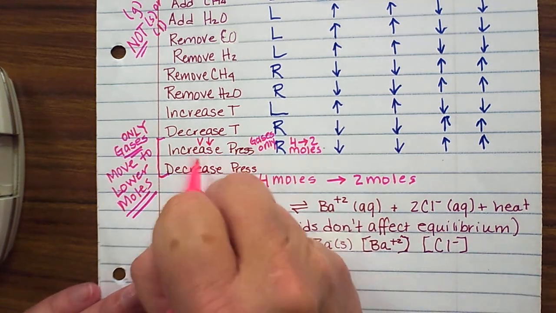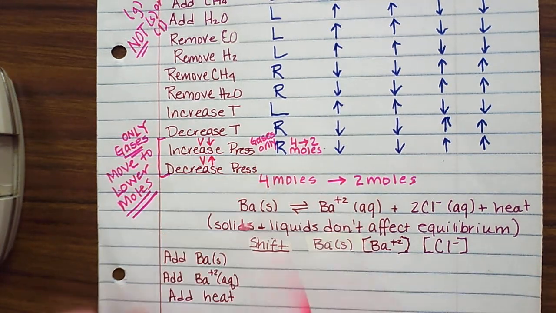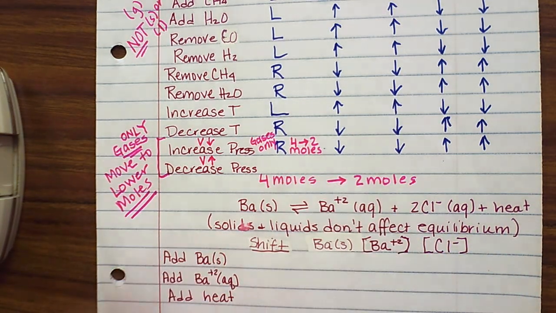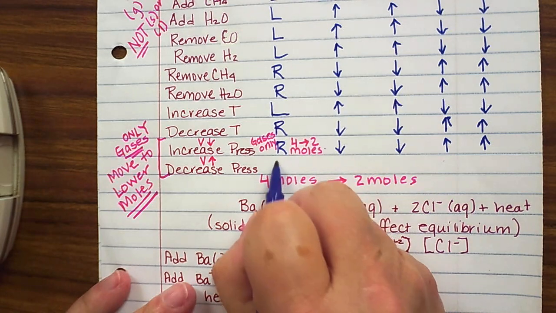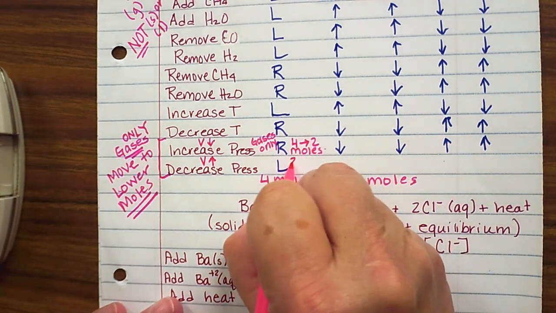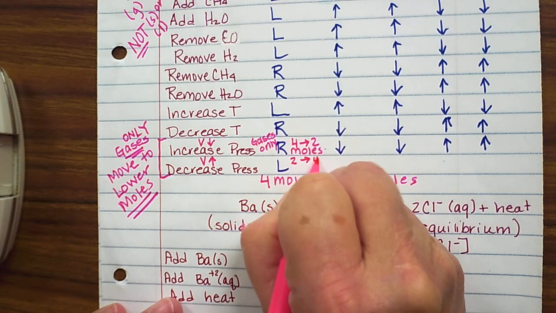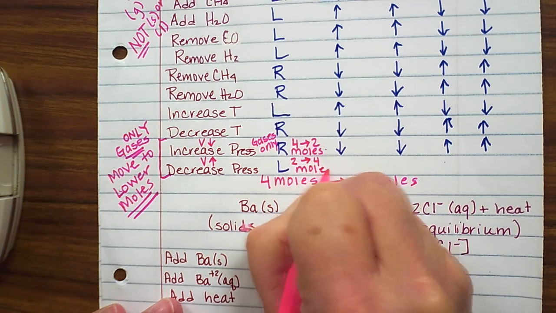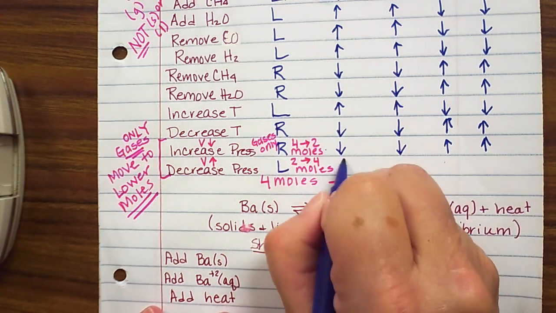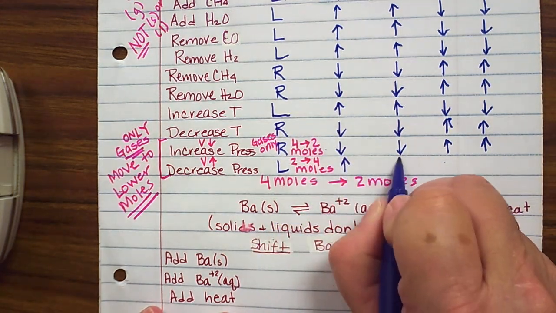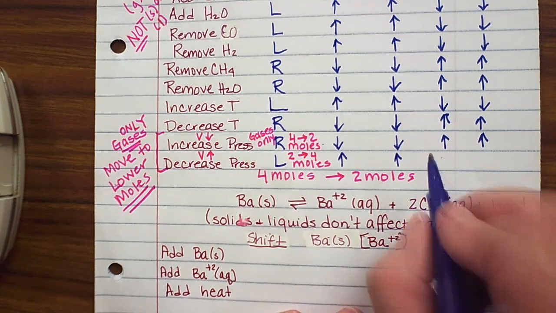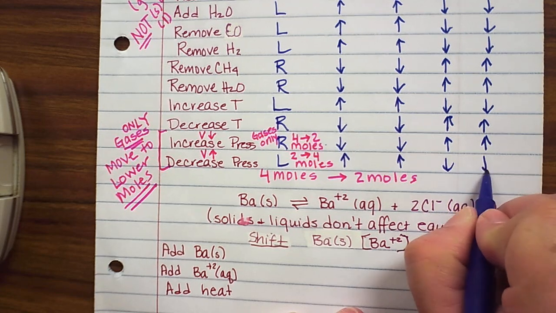But if we decrease the pressure, the volume increases. See that? So that means there's more room. So in that case, we're going to shift left, because when we shift left, we go from 2 moles to 4 moles, because now we have more room. On the left, we're going to increase our carbon monoxide, increase our hydrogen, and decrease our methane and our water.